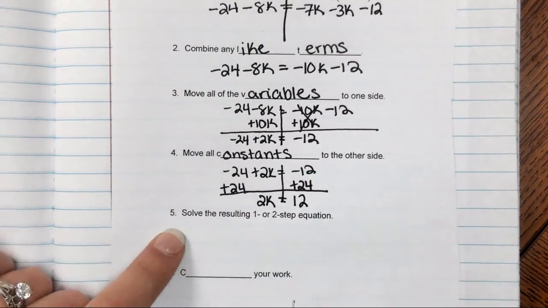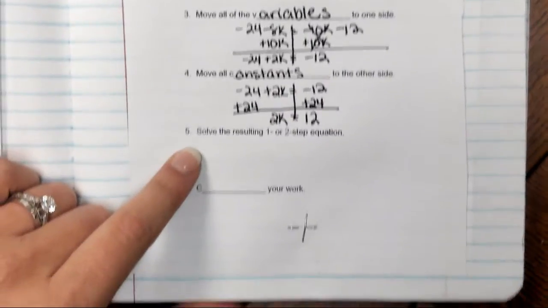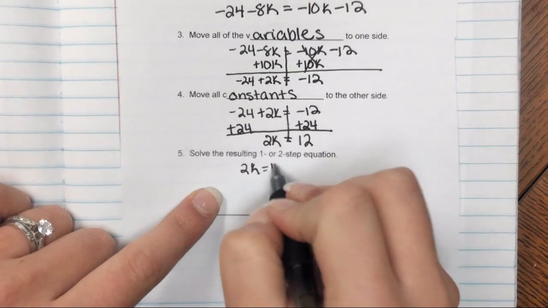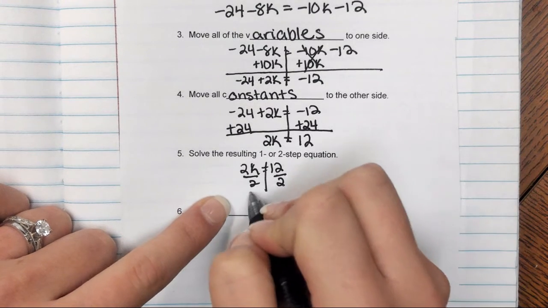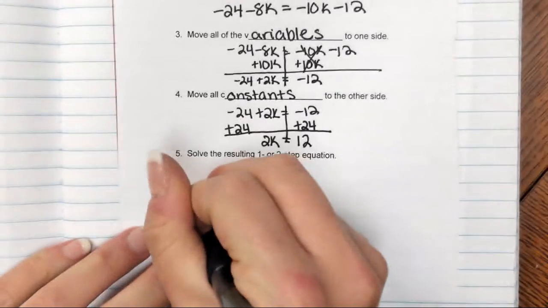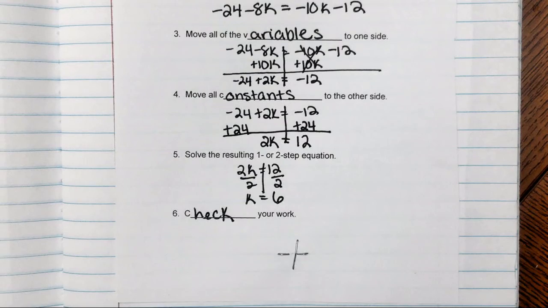And then step 5 is to solve the resulting one or two step equation. So I am going to divide both sides by 2. I have 2k equals 12. Divide by 2, divide by 2, and I end up with k is equal to 6. My final step is to check my work, and I'm going to do that using the substitution property.